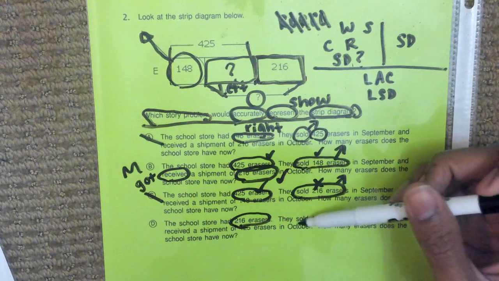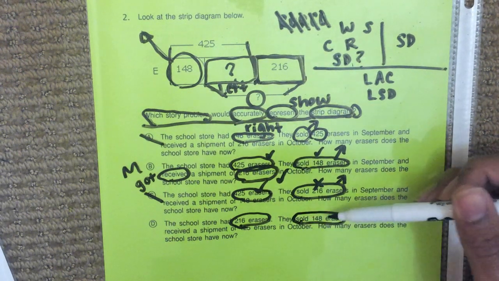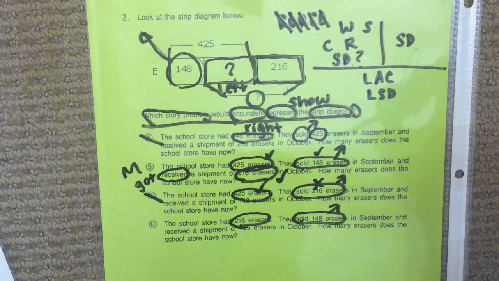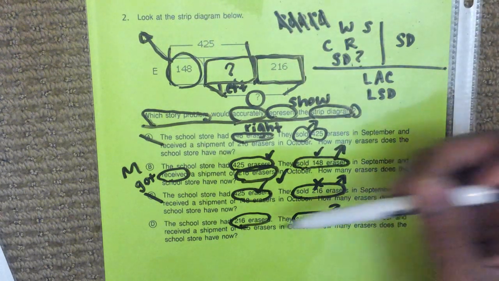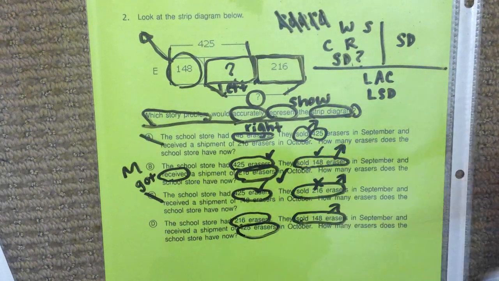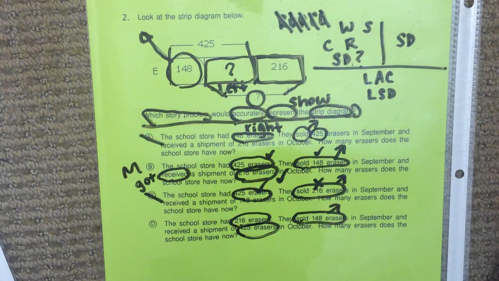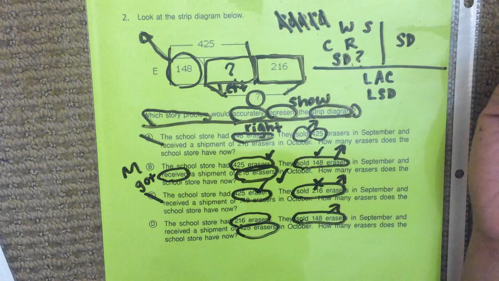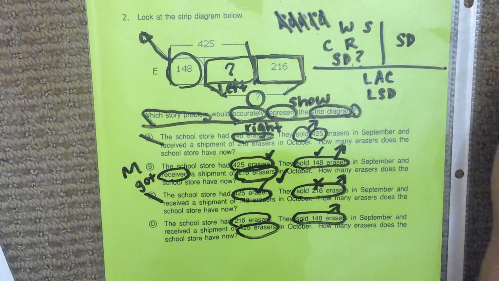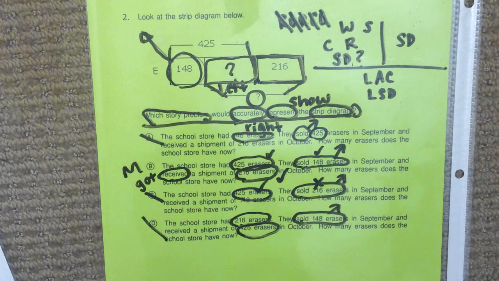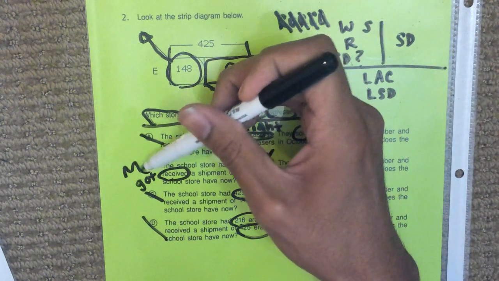It says they sold 148 erasers. Is 148 going away? Yes. And they received 425 erasers. They got 425 more erasers. Well, that doesn't make any sense because now this 425 is up here as the total. And then the 216 is not the total anymore because it's not here or here. So D doesn't make any sense. That's why our answer is B.